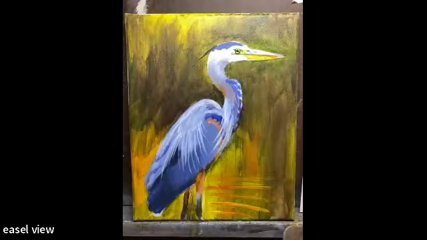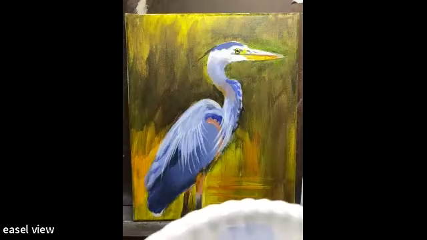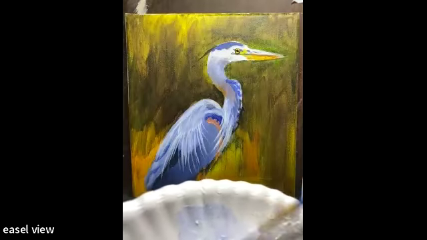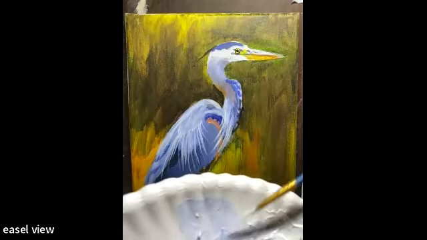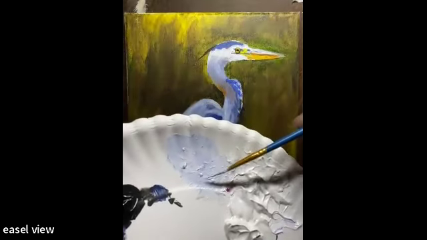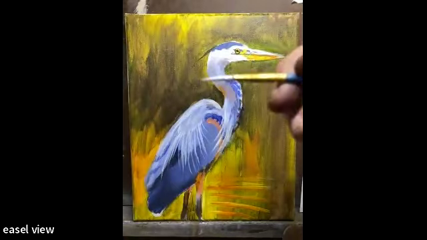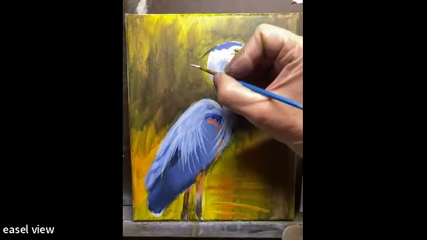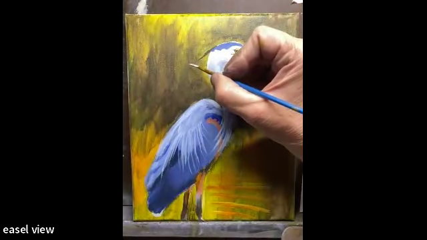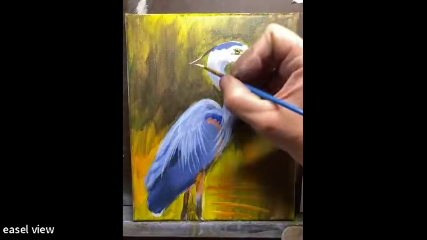All right, now we're going to move up to the top of the head. I'm still using light blue, so keep that paint fairly thin and towards the tip of the brush. Now remember the cow leg on the top of the bird's head. I'm going to use the very tip of the brush, paint that highlight.